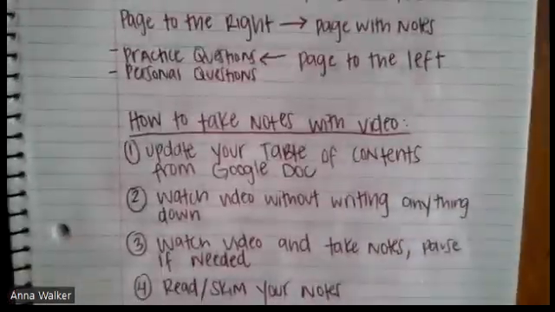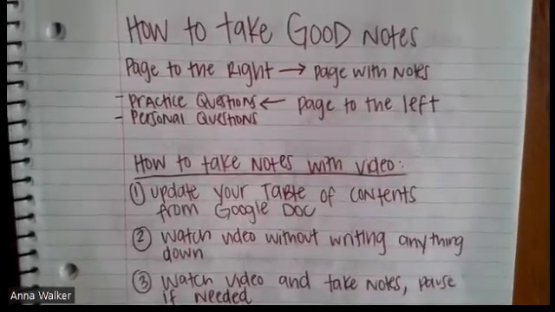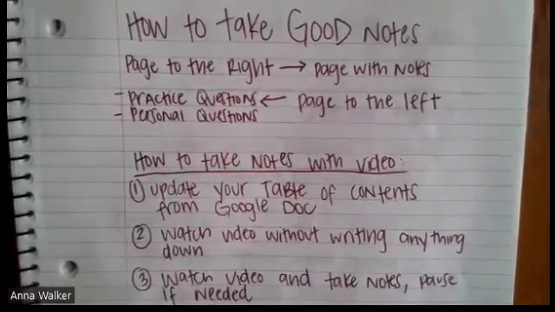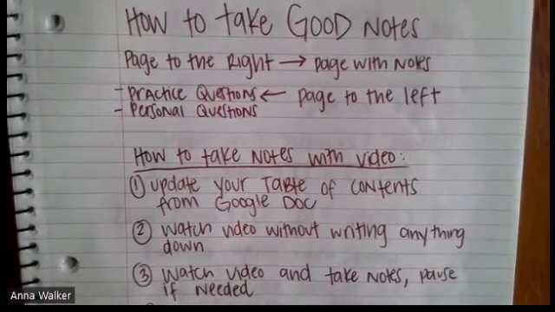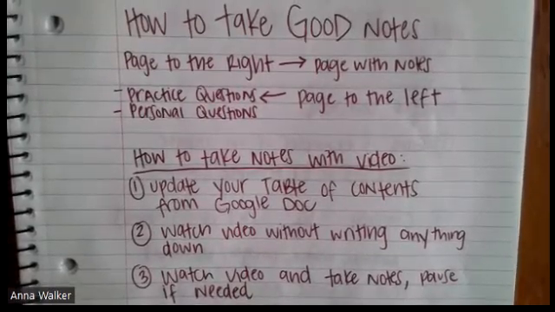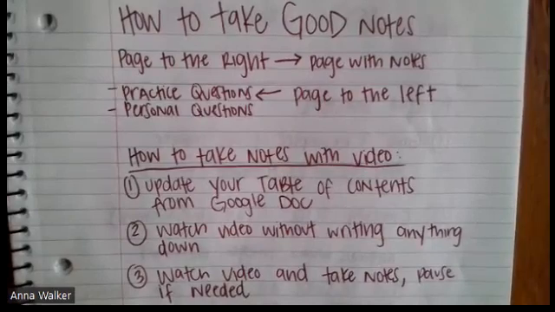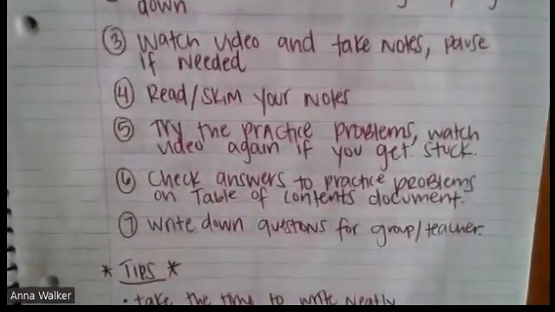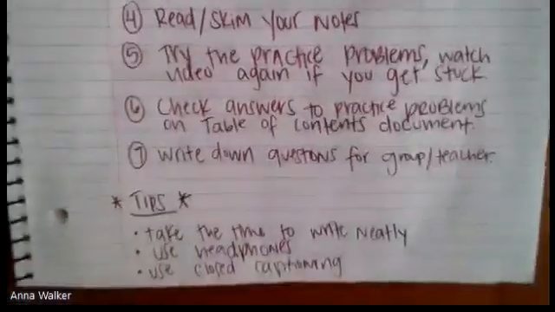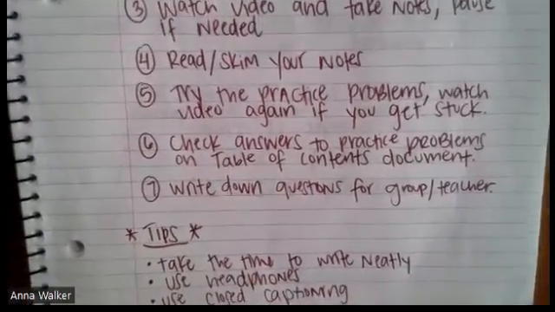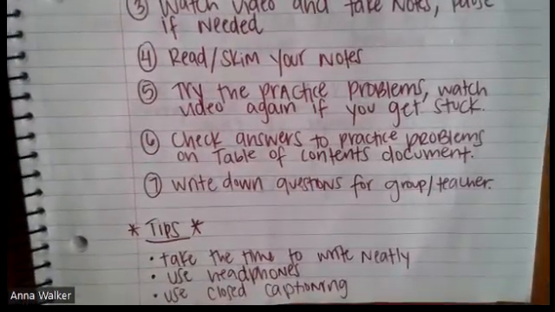So here's the top half. So go ahead and take a moment and pause the video to make sure you have this top half down. All right, and here is the bottom half. Go ahead and pause and get that written down.